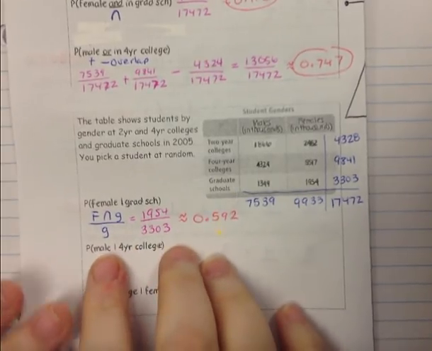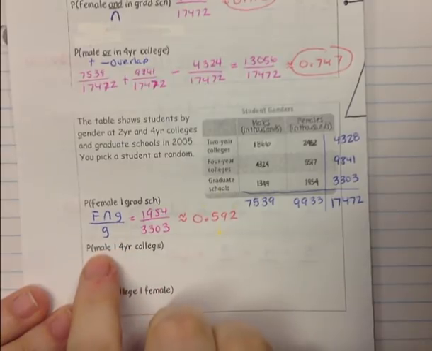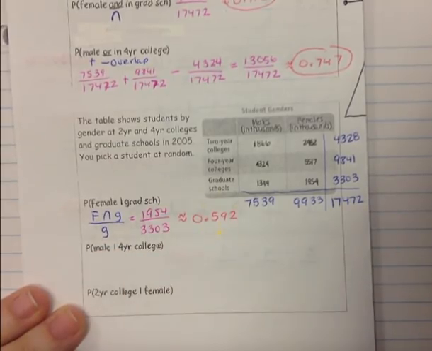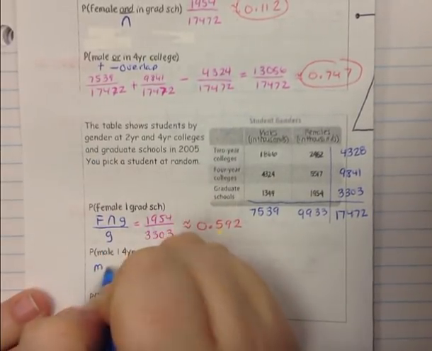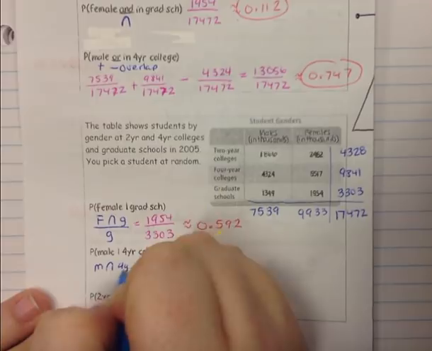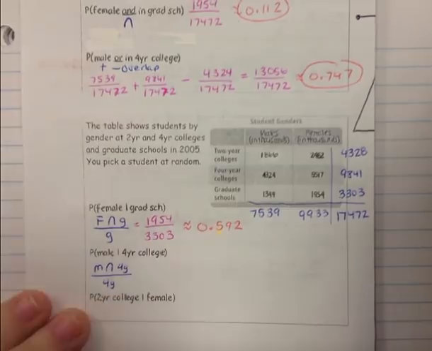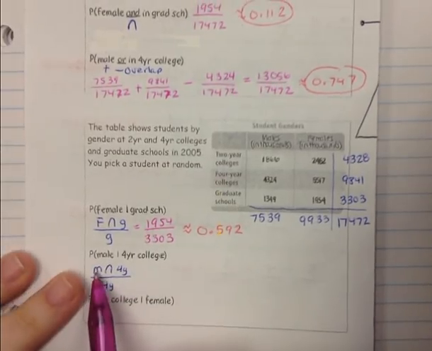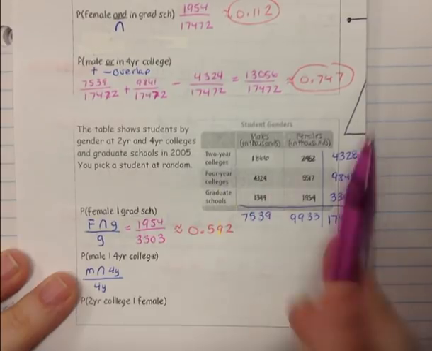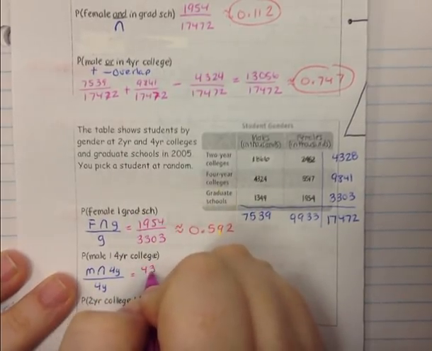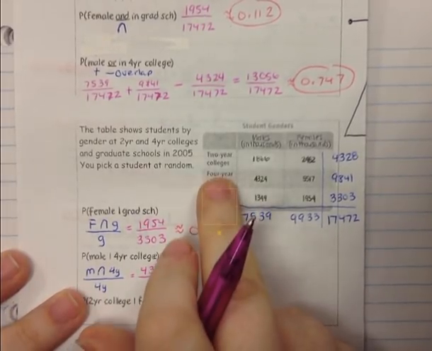So we're going to do the same thing for the probability of a male given the four-year college. So we want to pick a male out of the four-year colleges. So again, we want male intersect four-year divided by four-year. So we want the overlap of males and four-year colleges, so 4324, divided by just the four-year colleges.